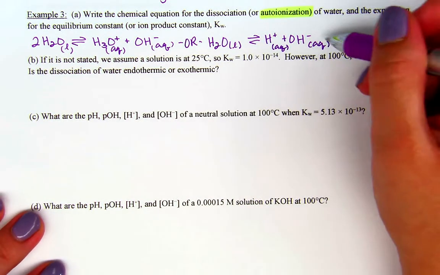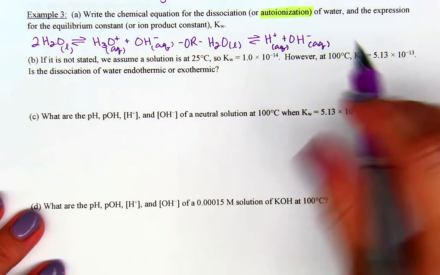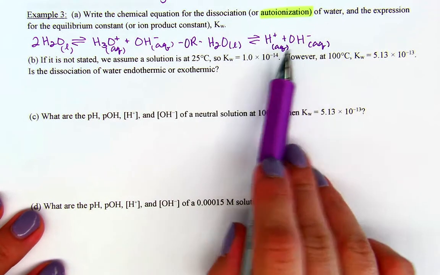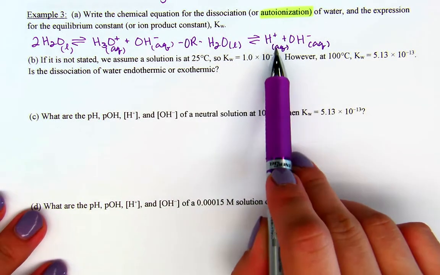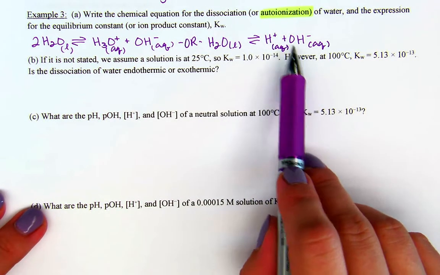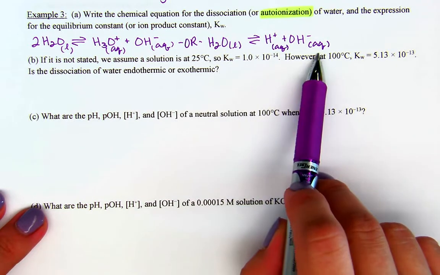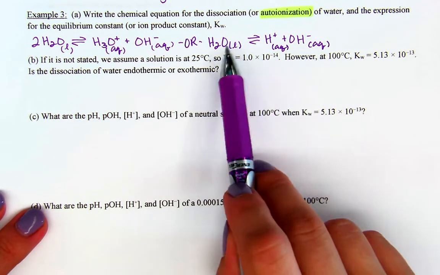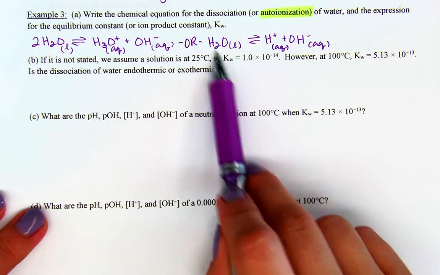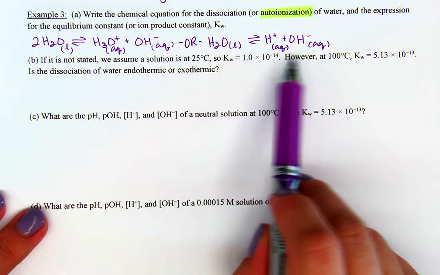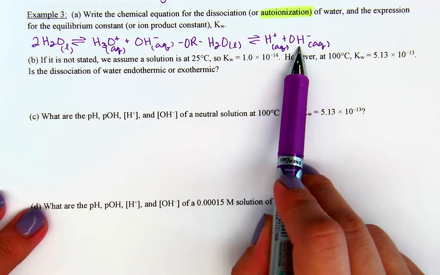So the Kw here, just like any K, or just like our Ks that we had before, those are going to be products over reactants. And here, remember, you only include aqueous in your K expressions. We're not going to include liquids. So because we're not including liquids, there's no denominator. So it's just H plus times OH minus concentrations.